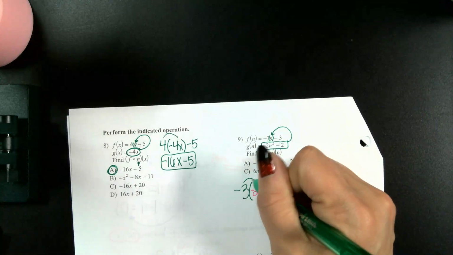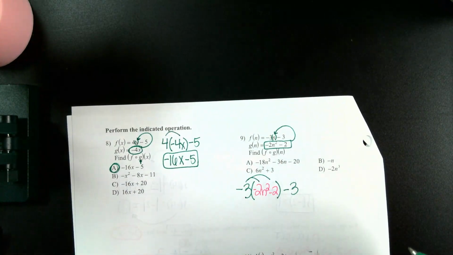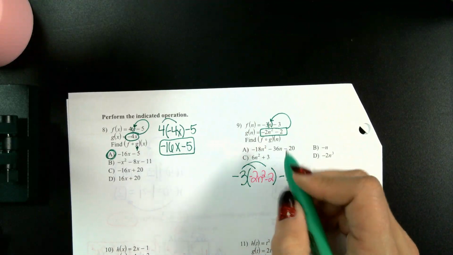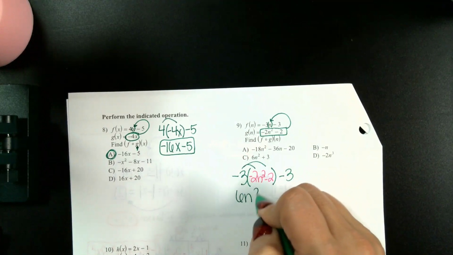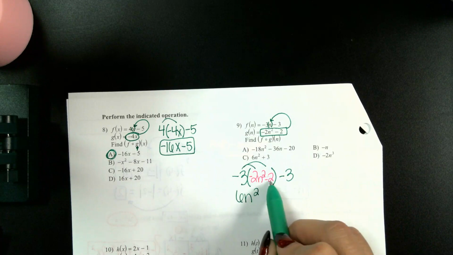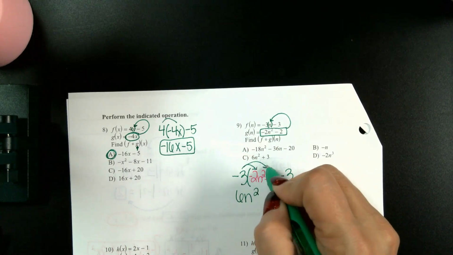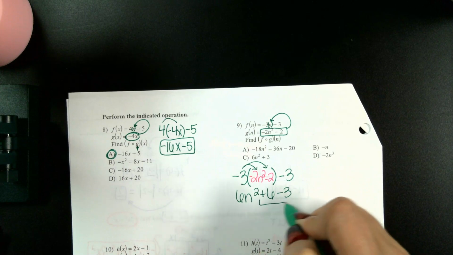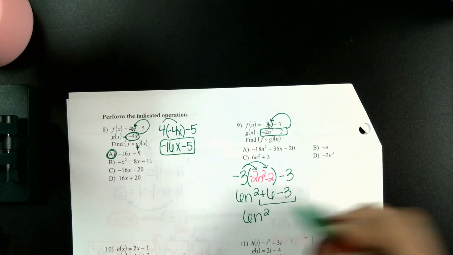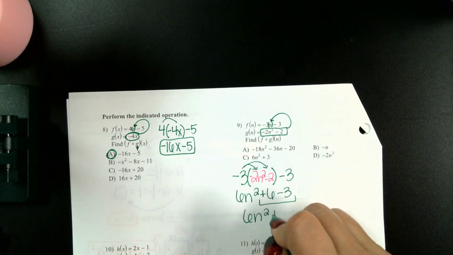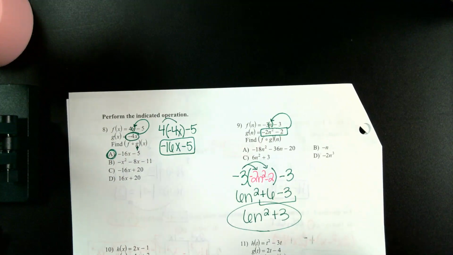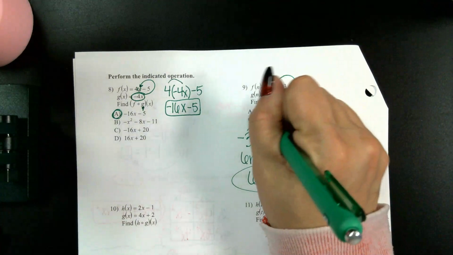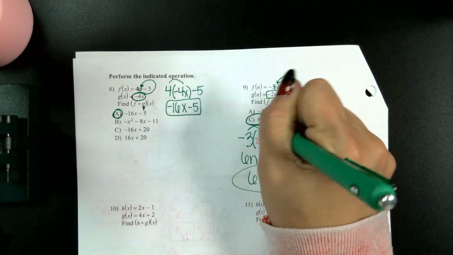Okay, so we'll distribute and then we'll combine. So what's negative 3 times negative 2n squared? 6n squared. And then negative 3 times negative 2? Positive 6, and then we have a minus 3. So what's 6 minus 3? 3. There you go. 6n squared plus 3 is our final answer, which is letter C.